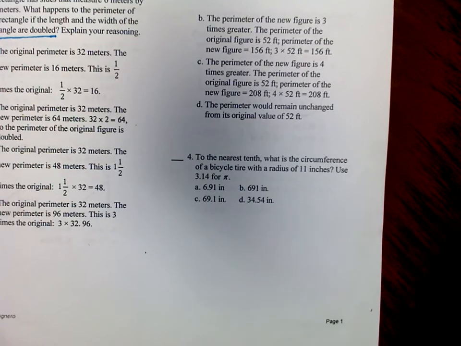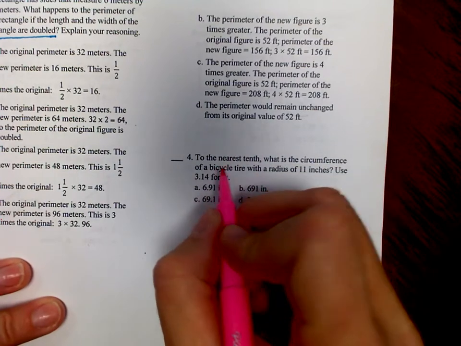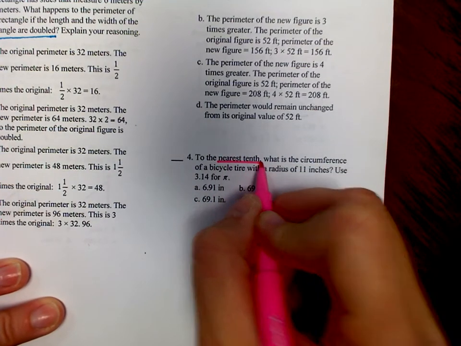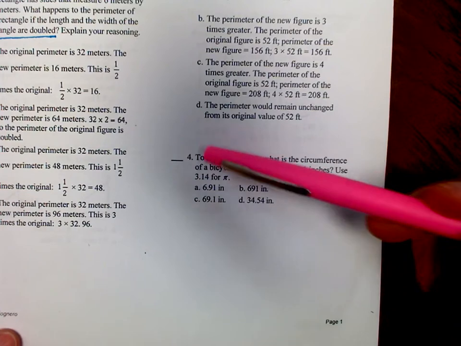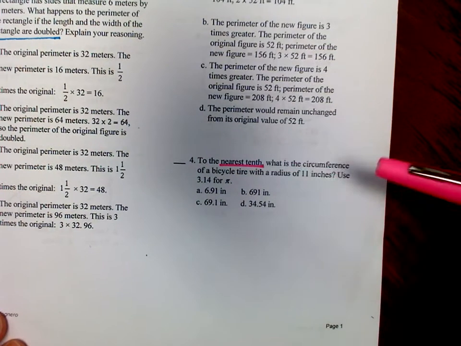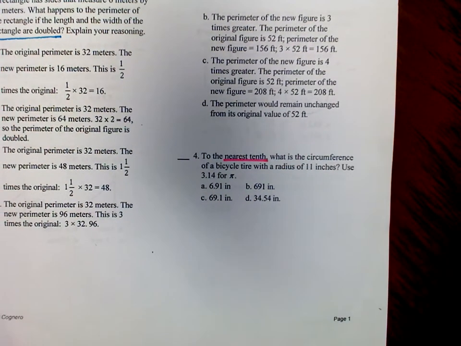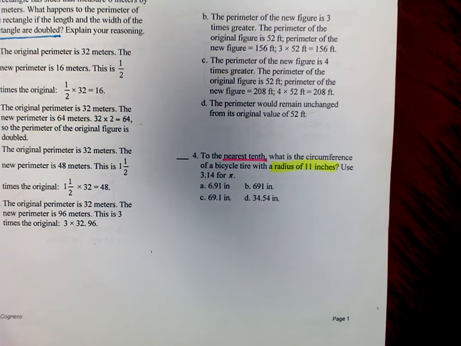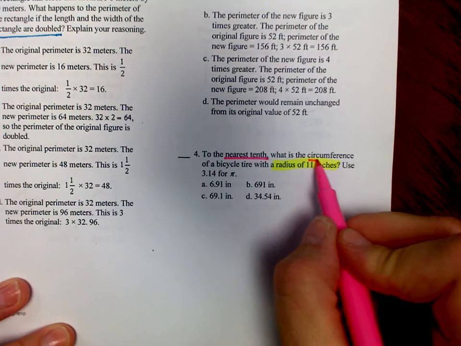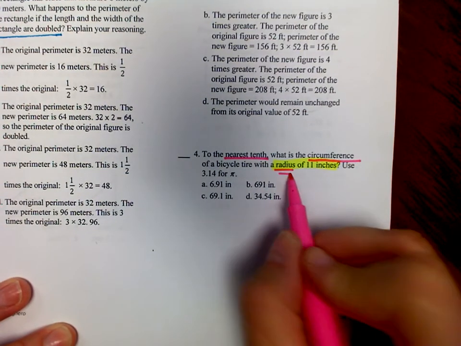Number 4. I always like for you to underline, highlight, circle important information. To the nearest tenth, what is the circumference of the bicycle tire if the radius is 11 inches? And we're looking for circumference with a radius.